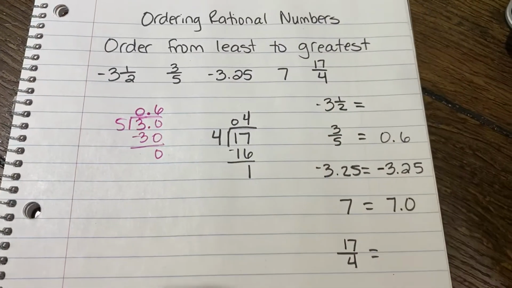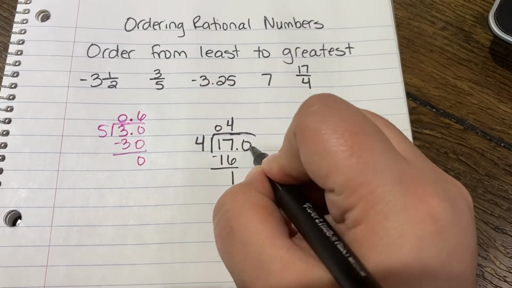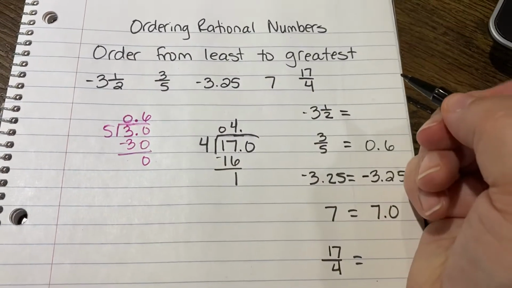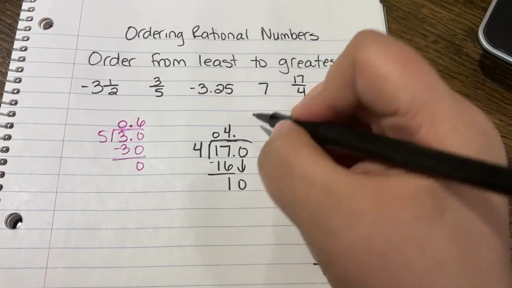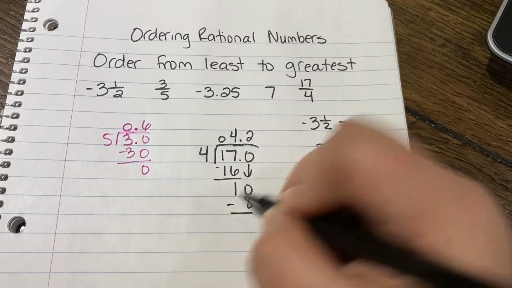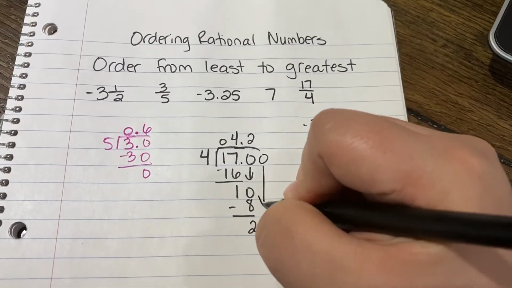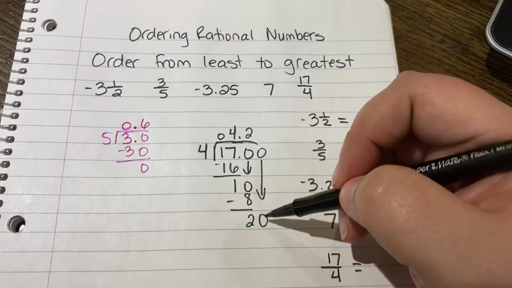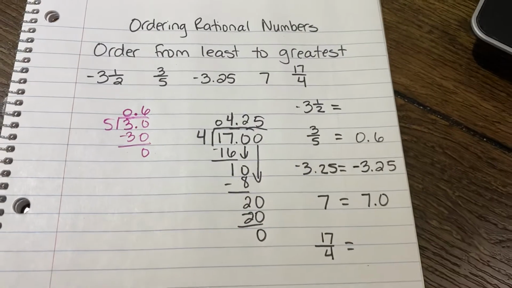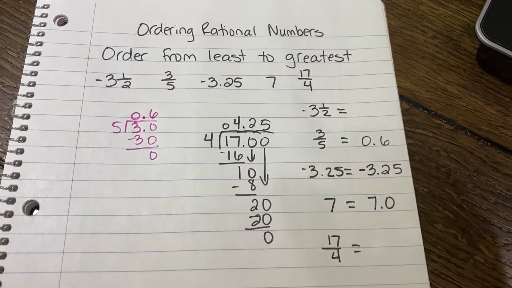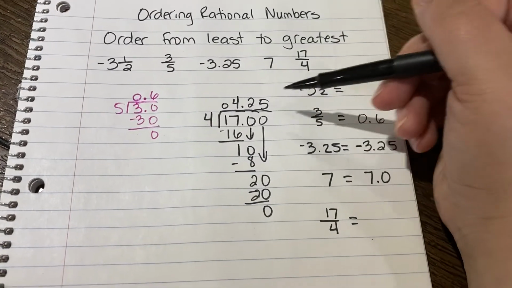So remember, we have to add a decimal and then a 0 because that does not change the problem. So put a decimal and a 0 and then drag that decimal up. 0 comes down. 4 goes into 10 twice, which is 8. Subtract. 10 minus 8 gets me 2. Add another 0. And then 4 goes into 20 5 times. Got a remainder of 0. I can stop. So 17/4, after we converted that into a decimal, we got 4.25.